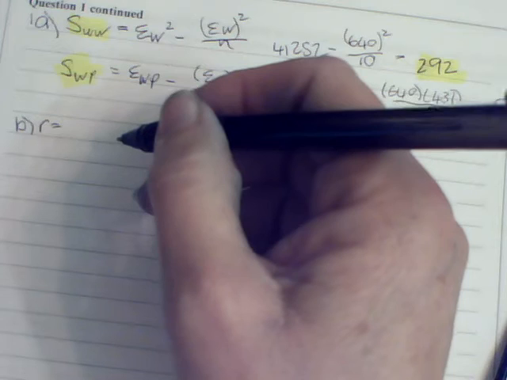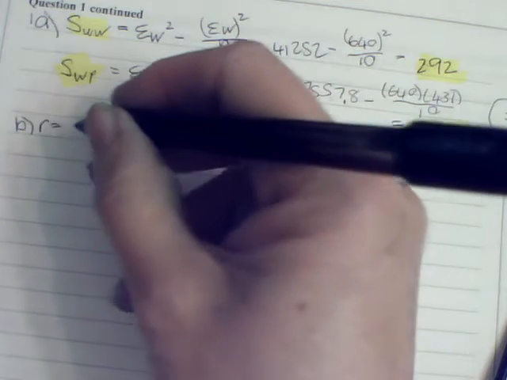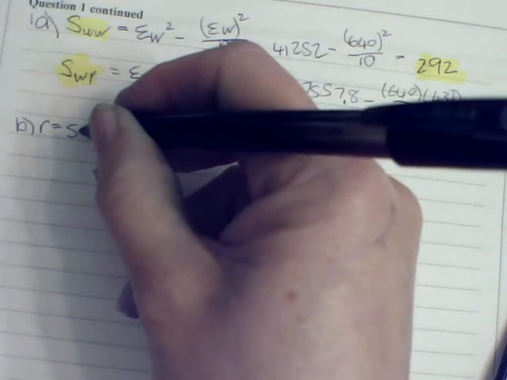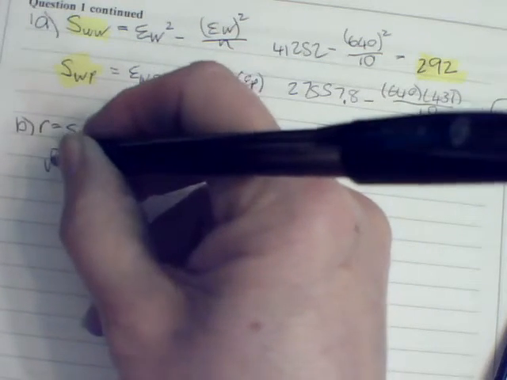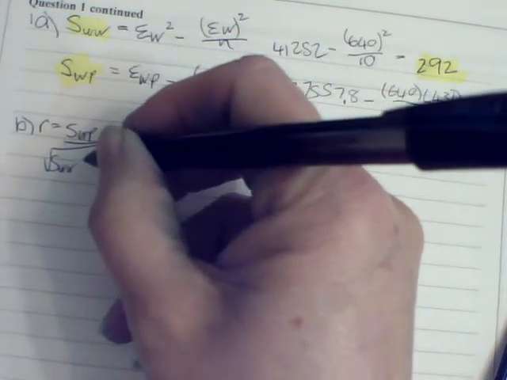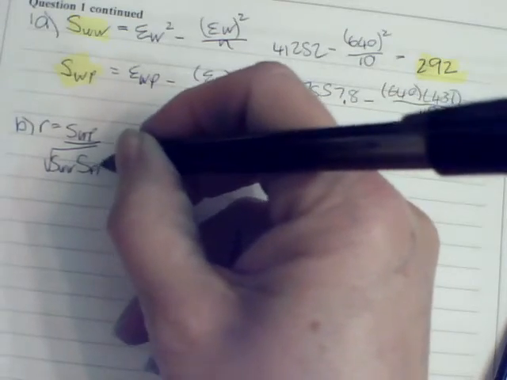Let's write that down. r equals S of WP divided by the square root of S of WW times S of PP.